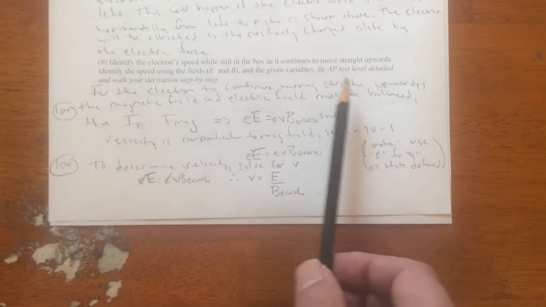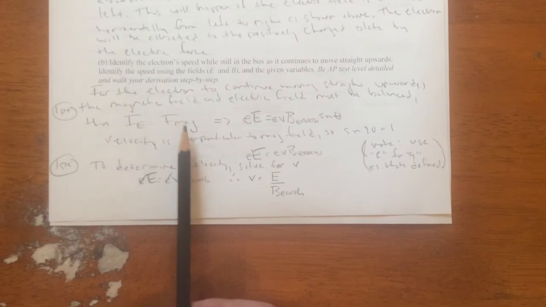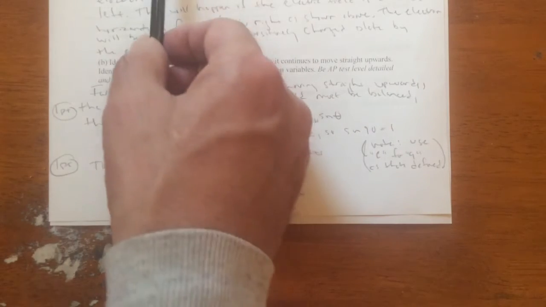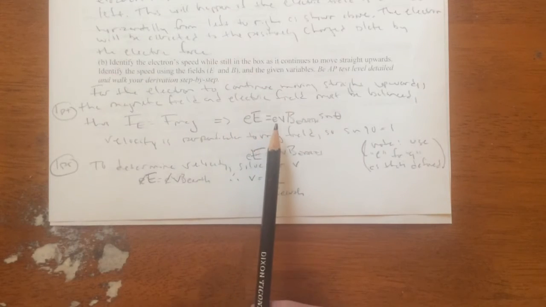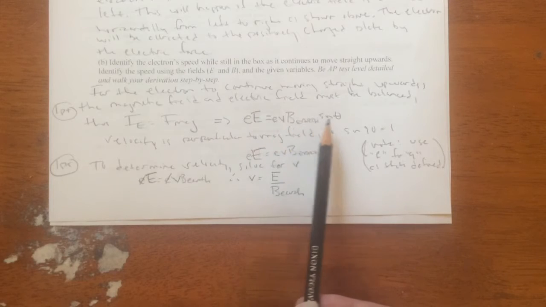Identify the electron speed. It's the velocity selector problem, isn't it? Electric force equals magnetic force. They give you e for the charge of the electron. Use e. No reason to use q. q is on your equation sheet, but they tell you it's e, so you're going to use e. E field times charge equals velocity times magnetic field of the Earth times sine theta.